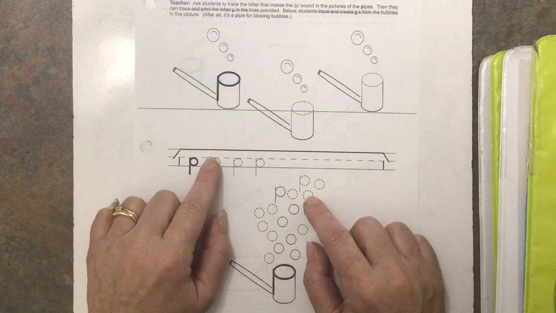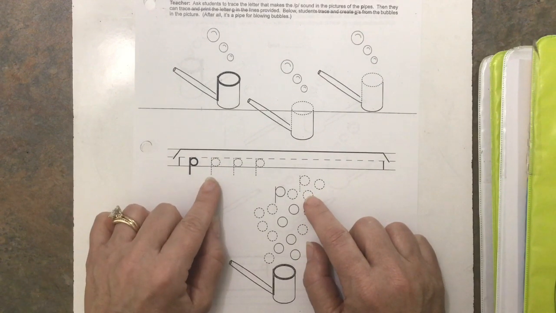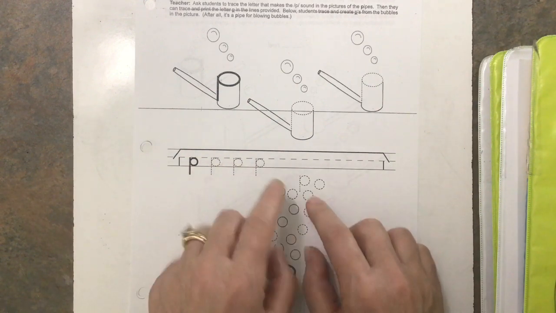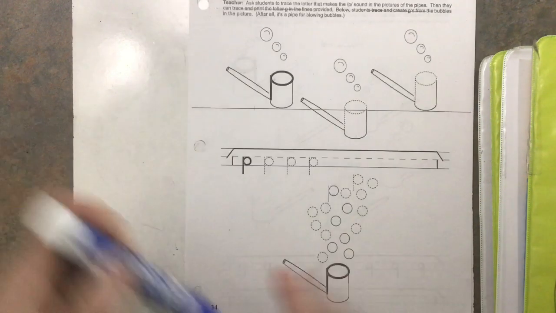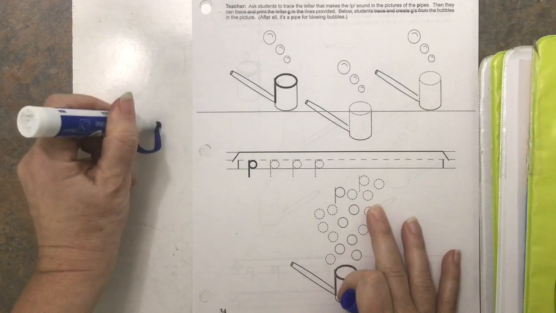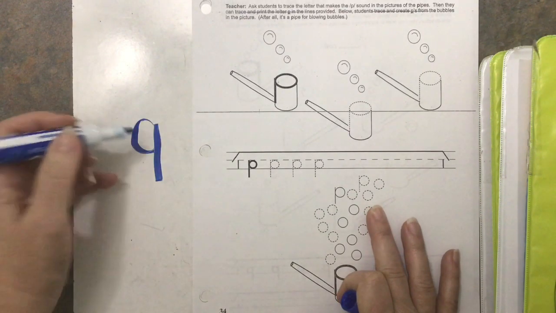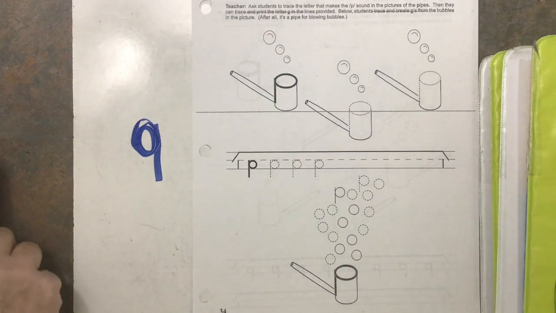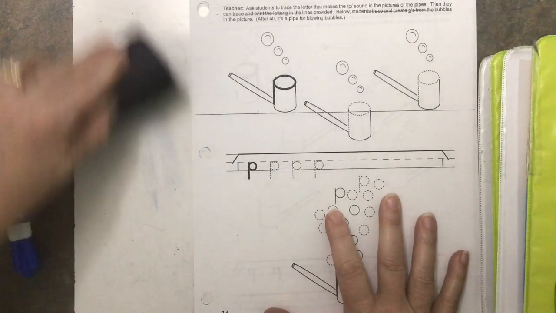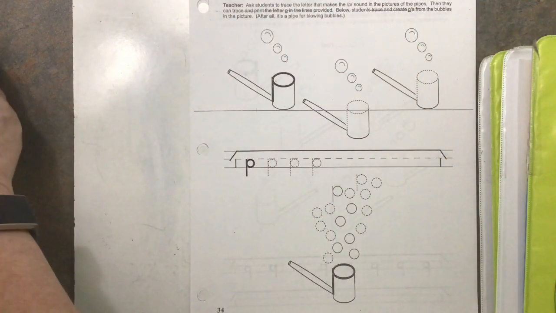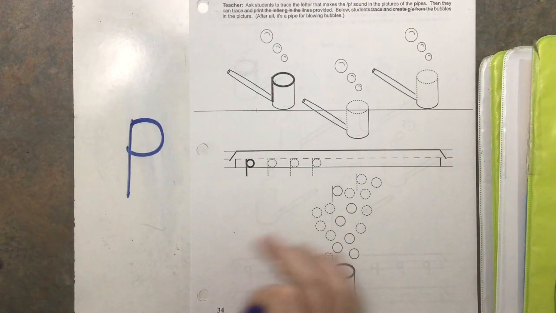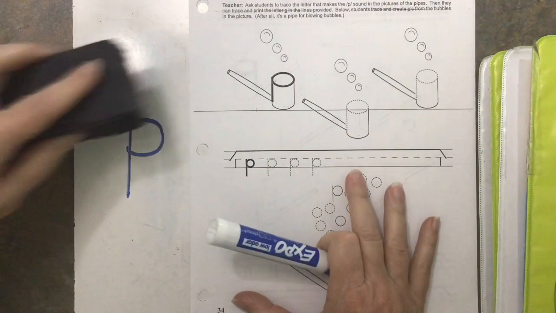Mom, make sure that you're watching them and make sure that they're going down and all the way back up before they blow that bubble. Because if they draw the bubble first, what's going to end up happening? They're going to end up reversing their letters. And this happens a lot because they want to draw that bubble first. Remember, if you relate it to taking that bubble wand and having to stick it down in the solution first before you can even have a bubble, they'll know that they need to draw that stick first and then they can blow the bubble. Okay.